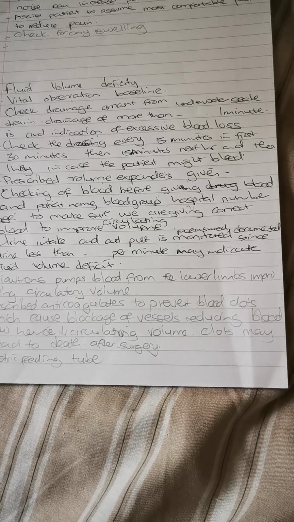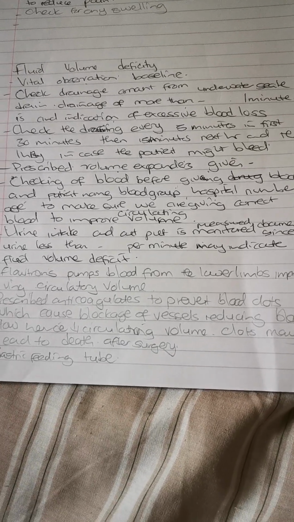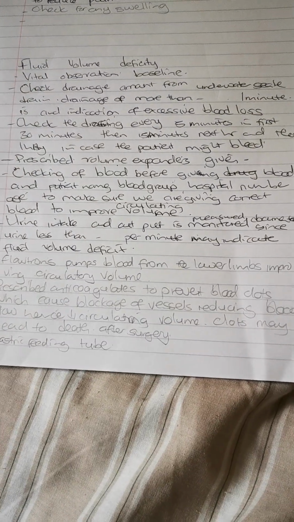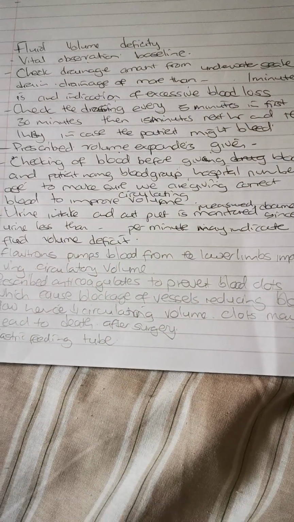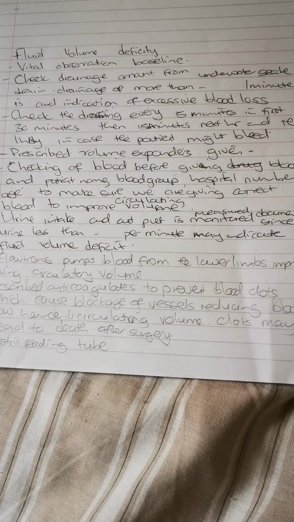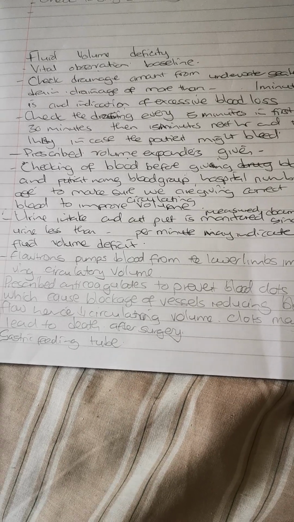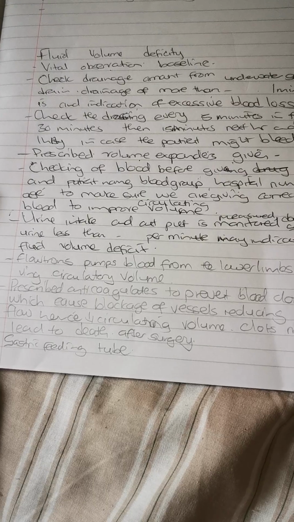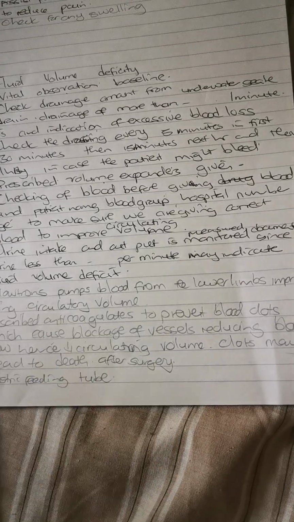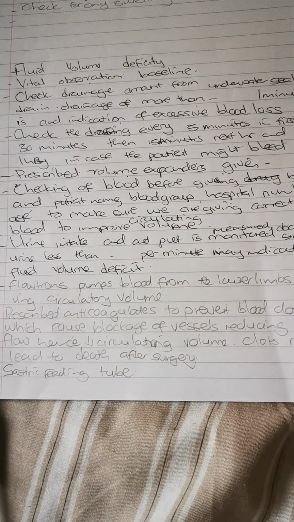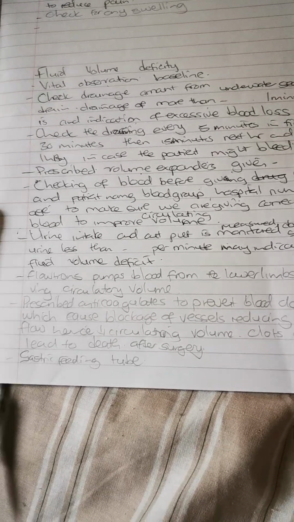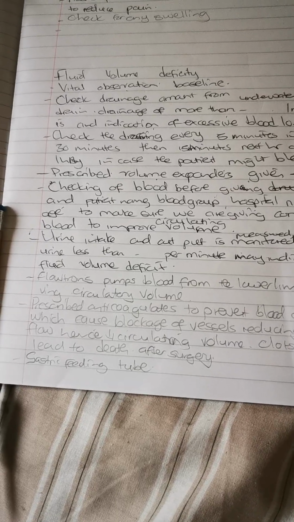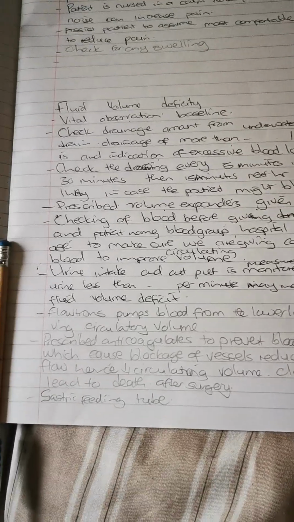You wrap the cuffs, and it has a connection which goes to the machine. So the machine creates a pump, like a BP machine does: pump, release, pump, release. So it pumps in such a way that blood does not stay in the calves. Blood is constantly pumped from the lower limbs back into the circulation.